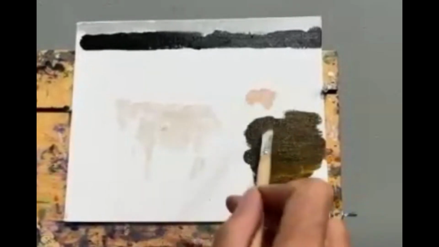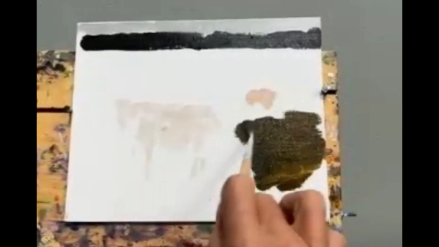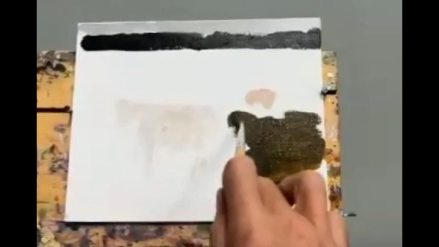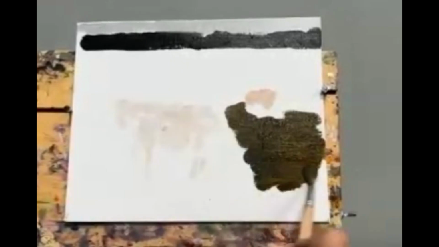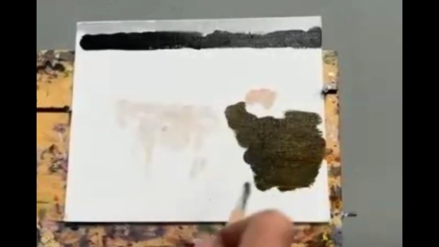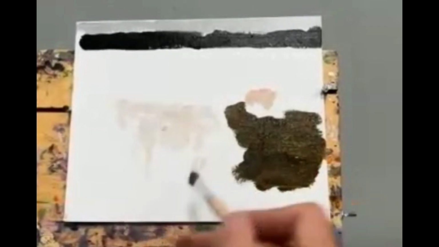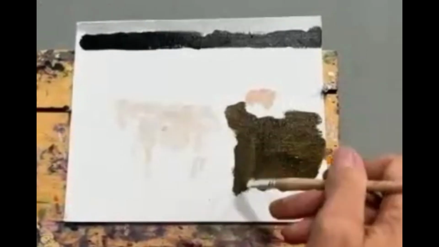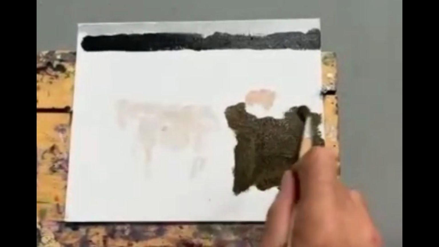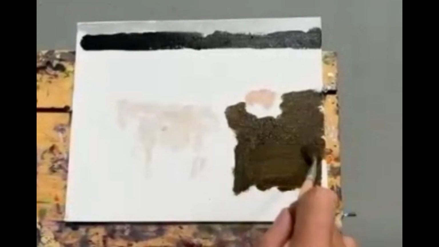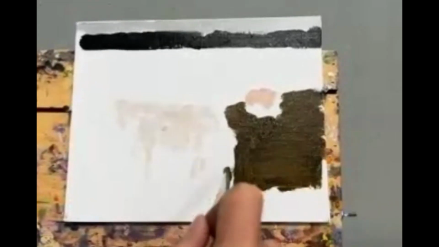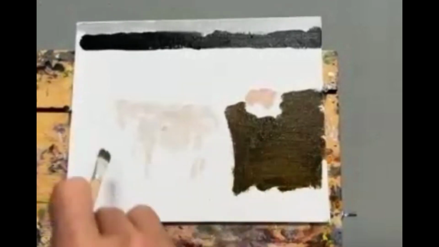So right now I'm just blocking in. And I'm kind of treating this like, if I was on location painting this fella, I would be moving this quick. Especially this bull would be moving around and not staying still. So you would have to improvise even more. So if you can see, I'm trying to get those edges right now.